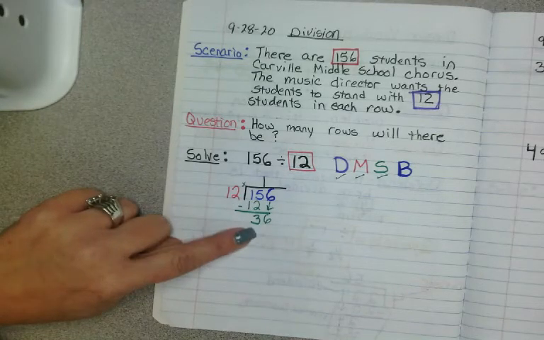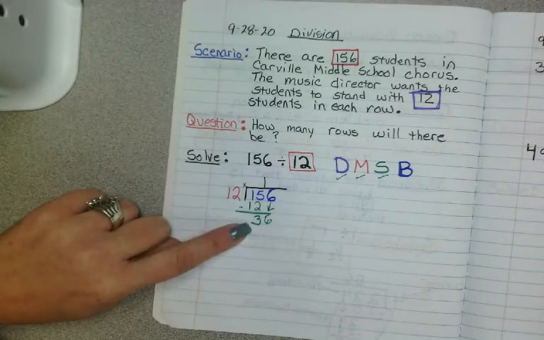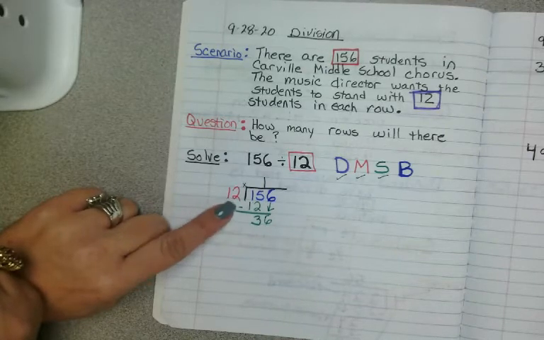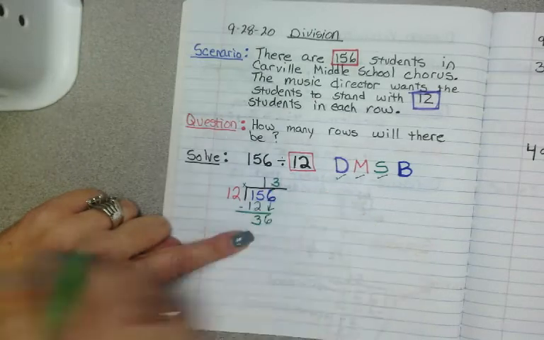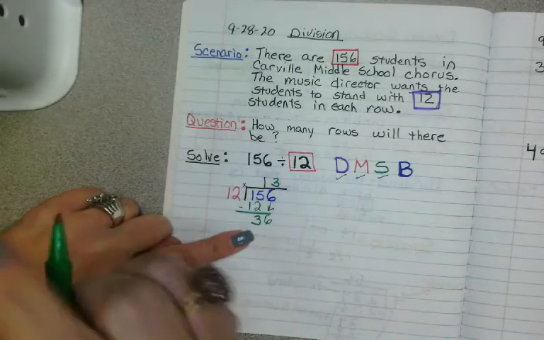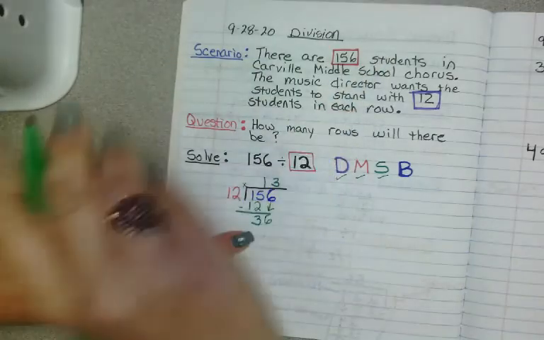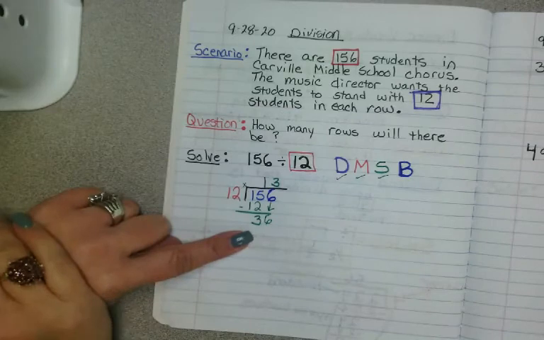Now I'm left with 12 dividing into 36. I know my multiplication facts, and I know that 3 times 12 gives me 36. So 12 will divide into 36 a total of 3 times. Boys and girls, I cannot stress this enough. Learn your multiplication facts, all the way through 12. Trust me, it will make your life much easier, especially in division.